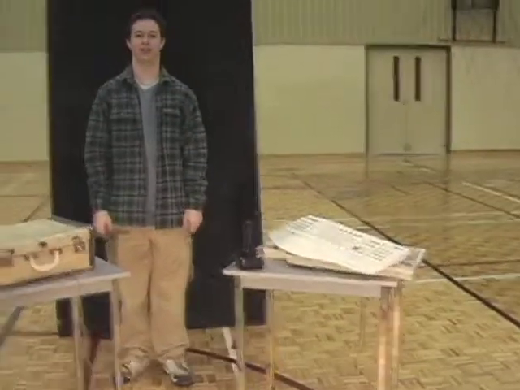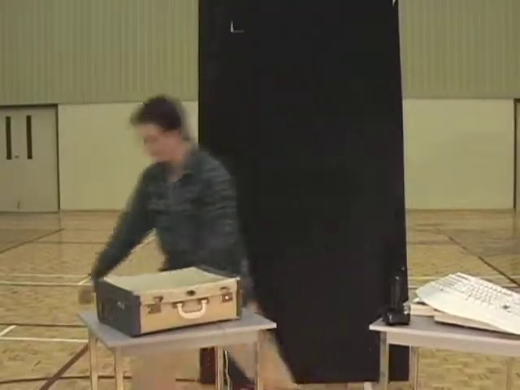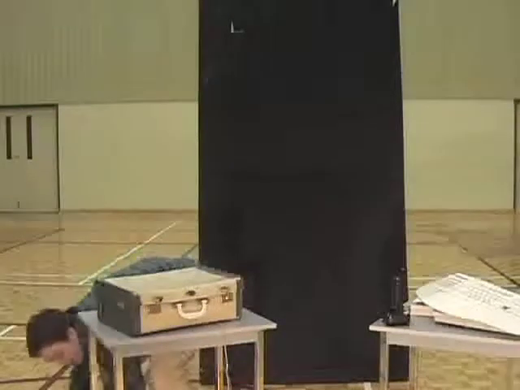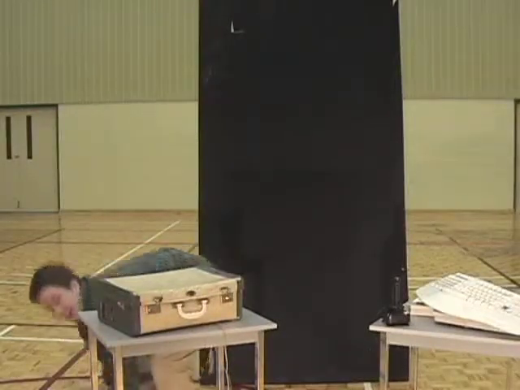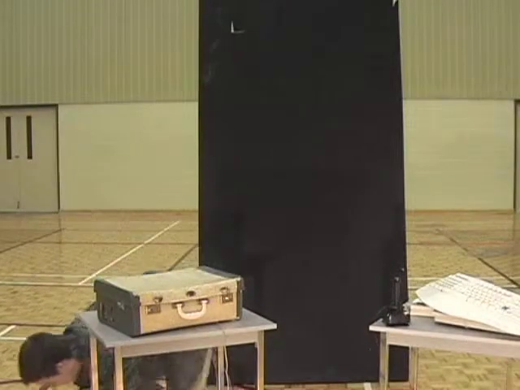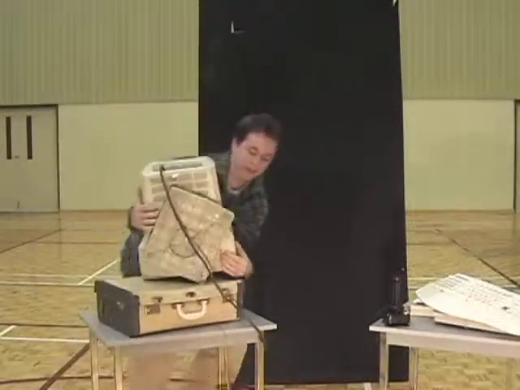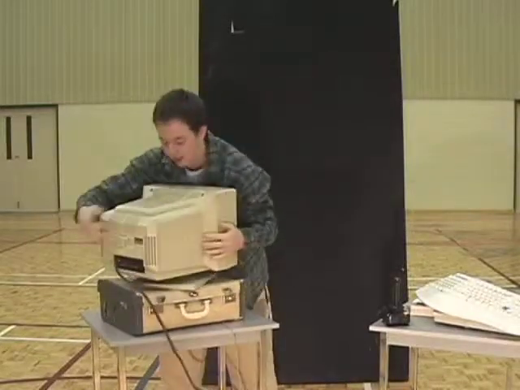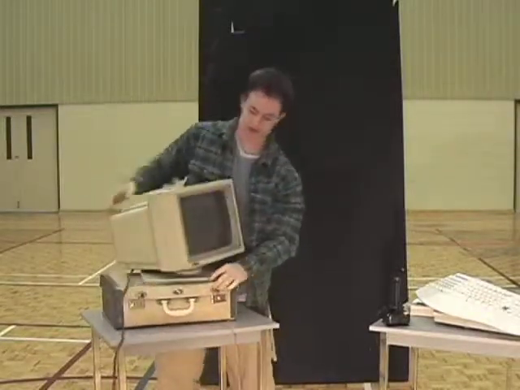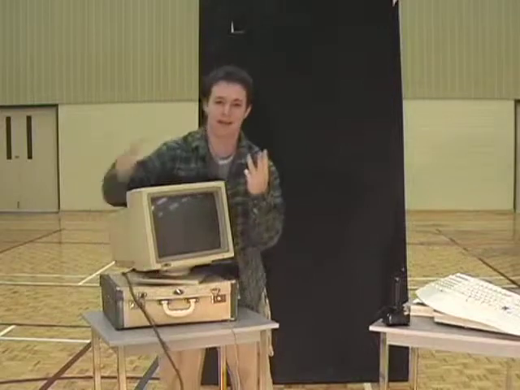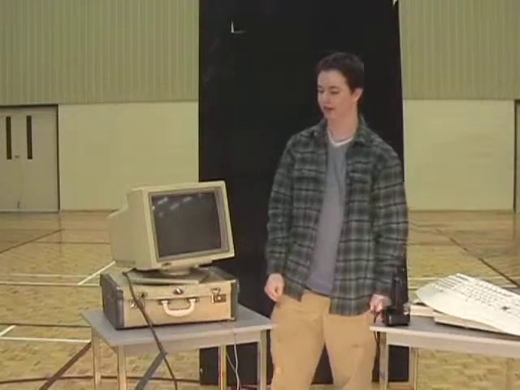And now for a section on monitors. Output device. Output device. Okay, there are three main types of monitors. Cathode ray tube, like this one, LCD, liquid crystal display, and gas plasma, which is kind of similar.